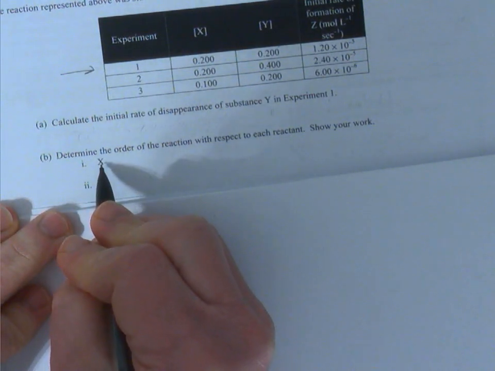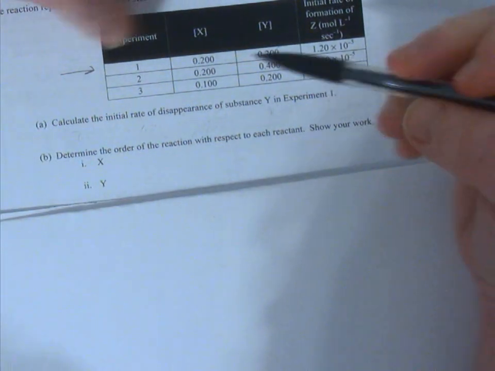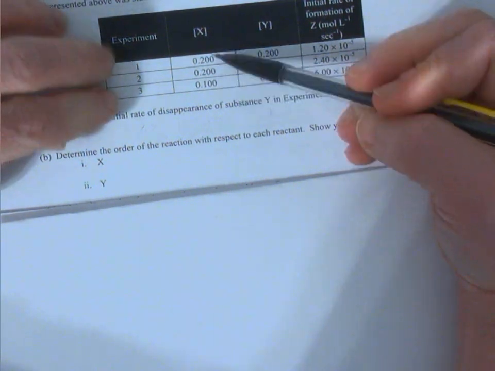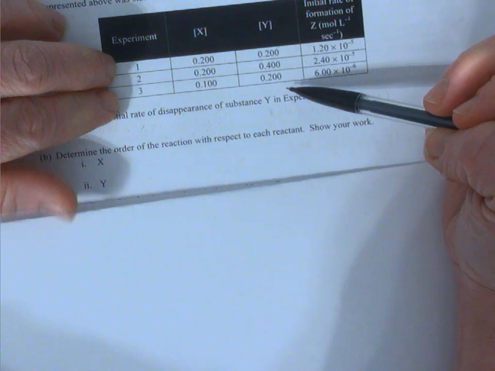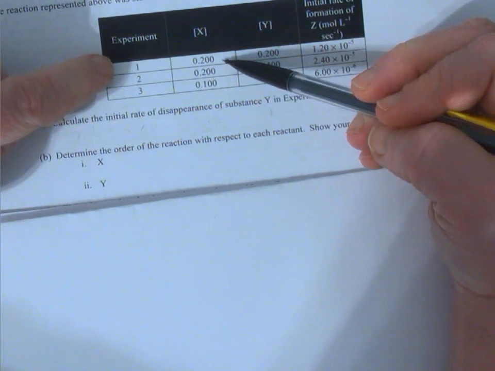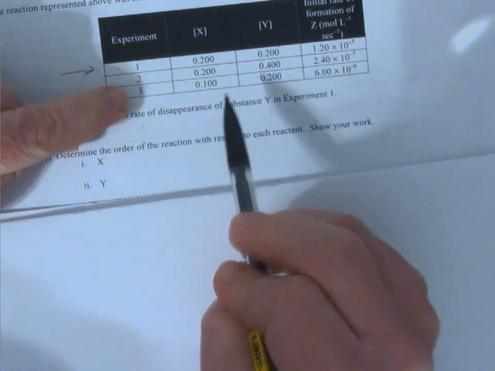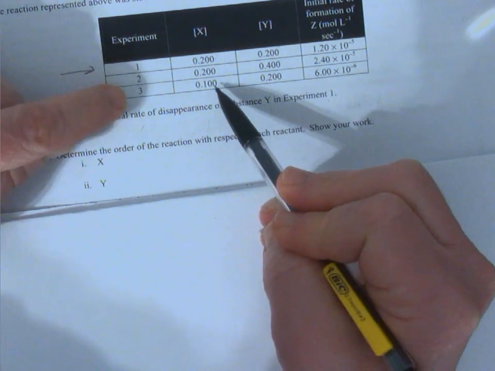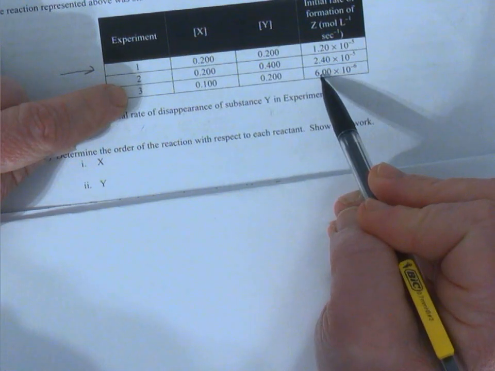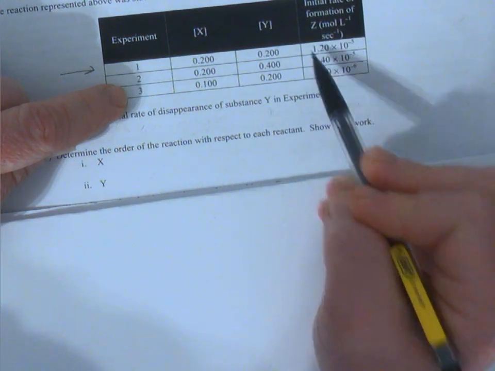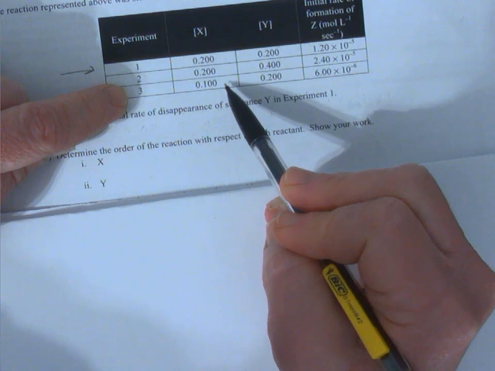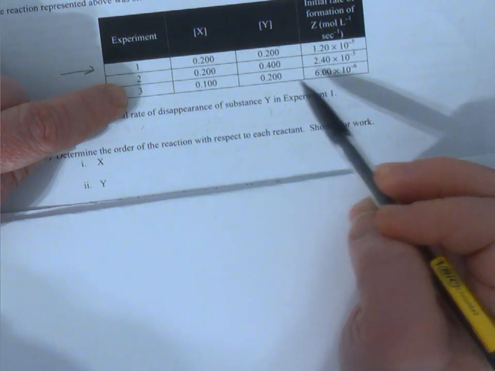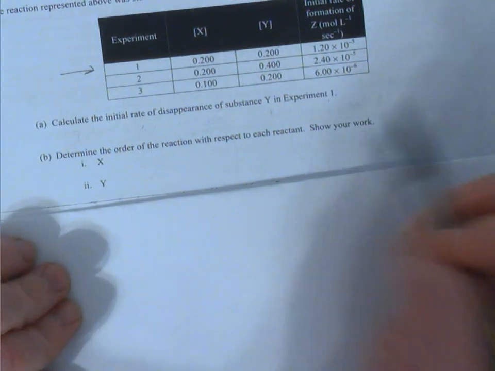We want to find the order of X. So I want to look for an experiment where I'm changing the concentration of X, but not of Y. And I always like to go from lower to higher concentration. So if I compare experiment 3 to experiment 1, Y is constant. I'm doubling X, and rate is doubling. So then I know whatever change I make to X to the first power is the impact on rate. So it's first order. But I'm going to go ahead and show that work.